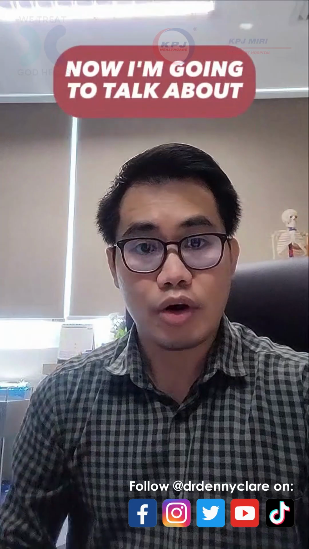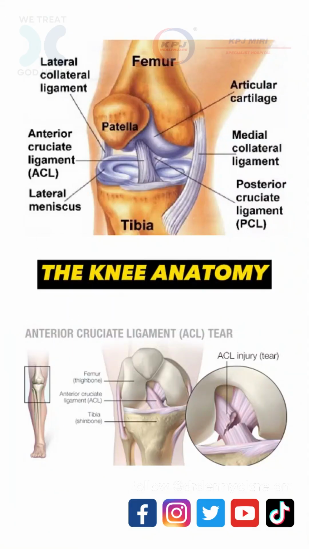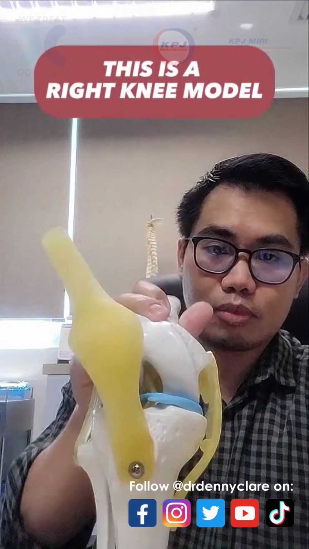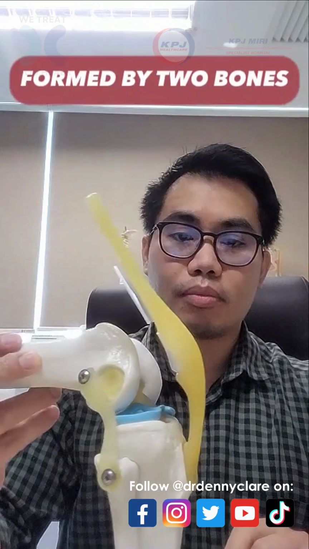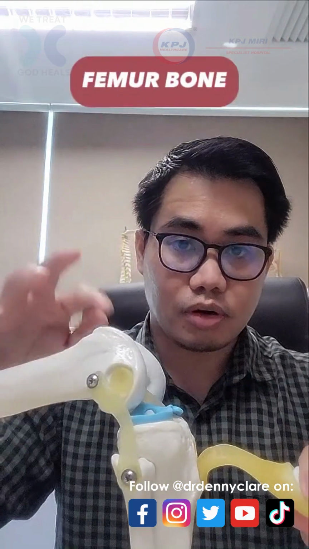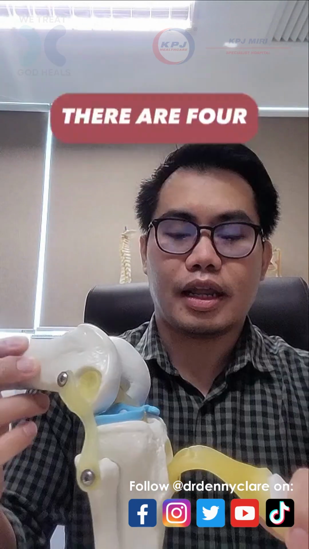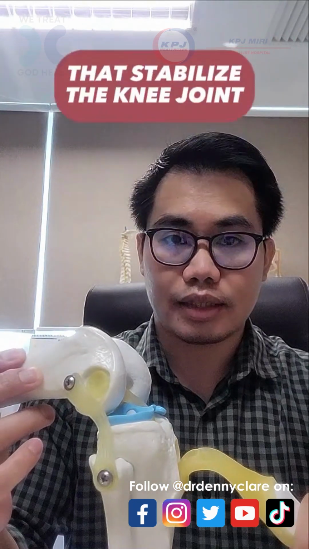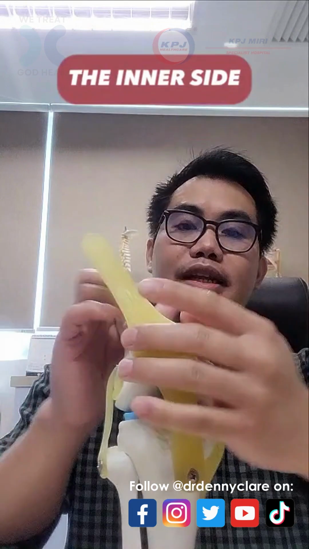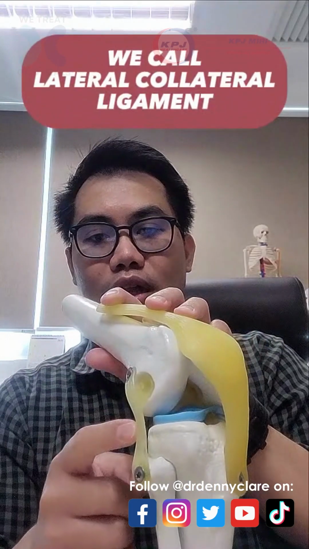Okay, now I'm going to talk about the knee anatomy. This is a right knee model. The knee joint is formed by two bones, the femur bone and the tibia bone, as well as this bone called the fibula. There are four main ligaments that stabilize the knee joint. The inner side we call the MCL, medial collateral ligament, and the outer side we call the lateral collateral ligament.